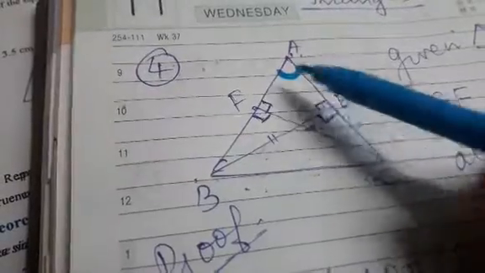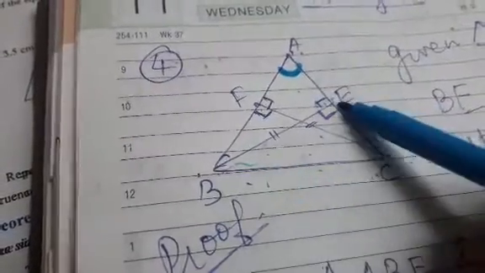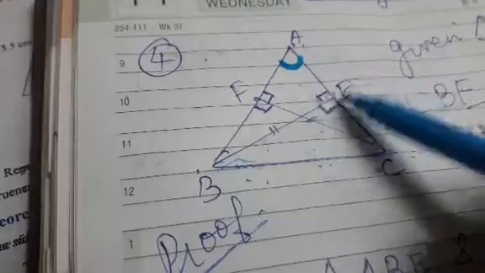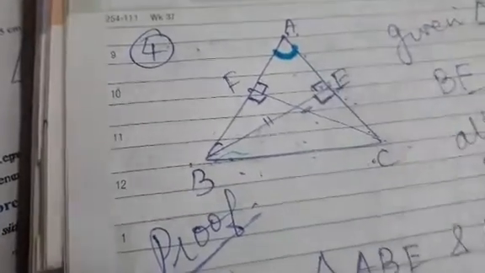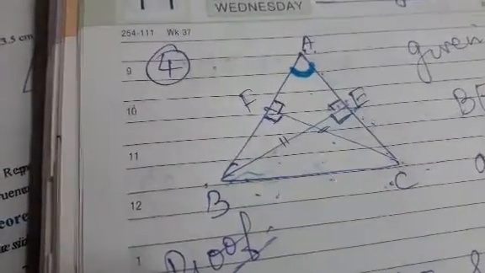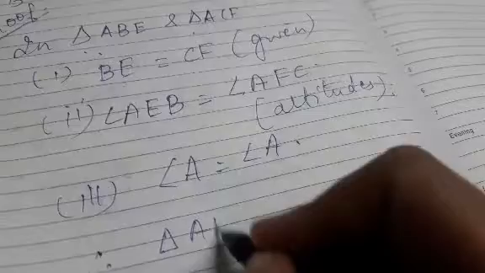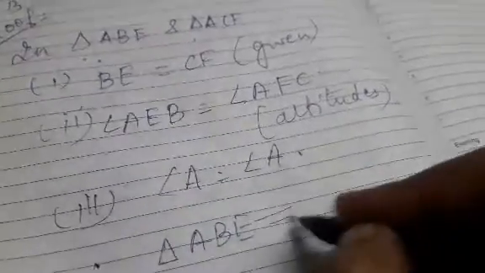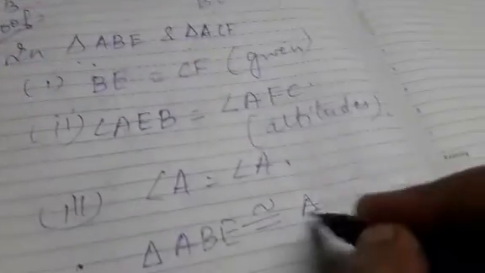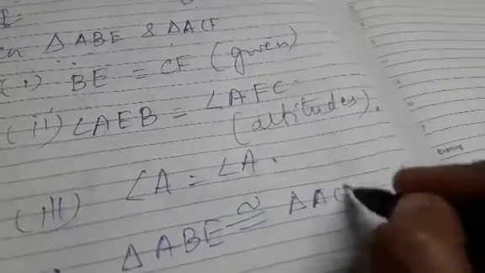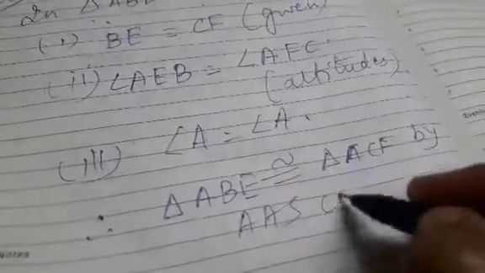Now the two triangles are congruent by... there are two angles and one side, but this side is not included between the two angles. Therefore the congruence will not be ASA. It will be AAS. So I will write here: therefore triangle ABE is congruent to triangle ACF by AAS congruence.